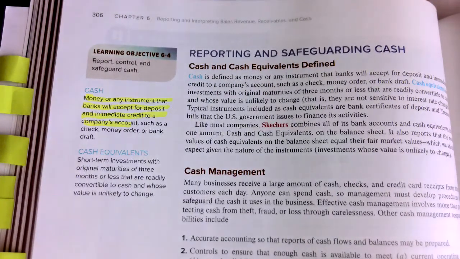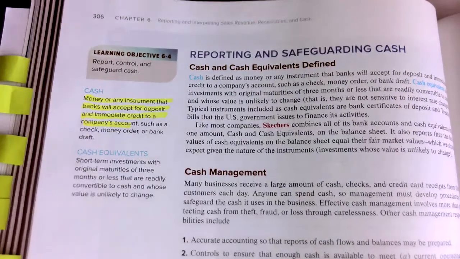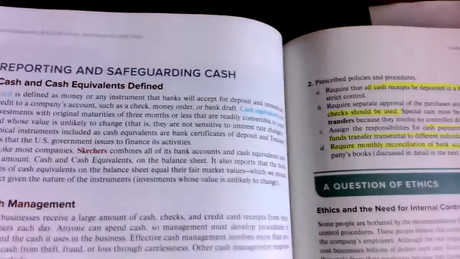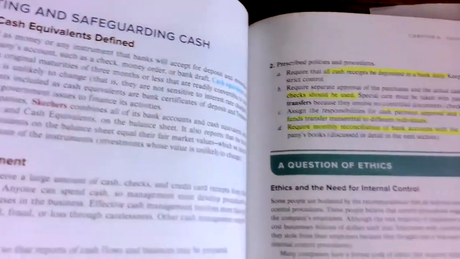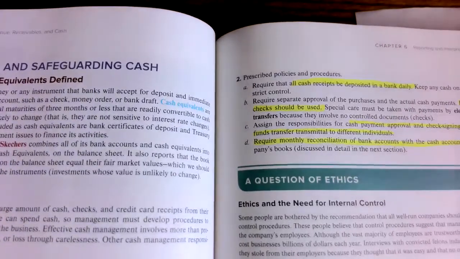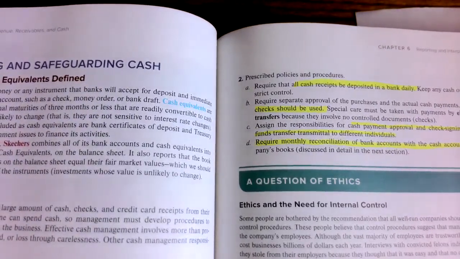Okay, now let's take a look at the reconciliation, and I'll just flip through the book's notes here briefly, and then I've got the handout that we'll go through. Okay. All right.